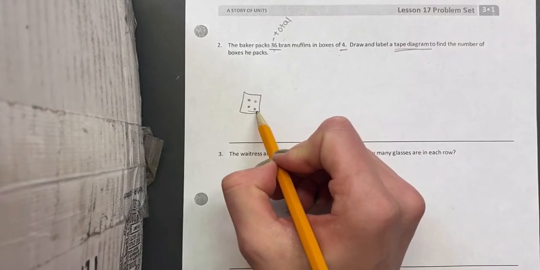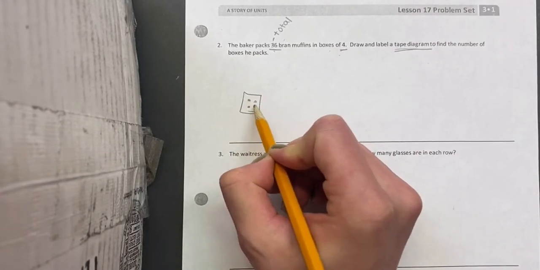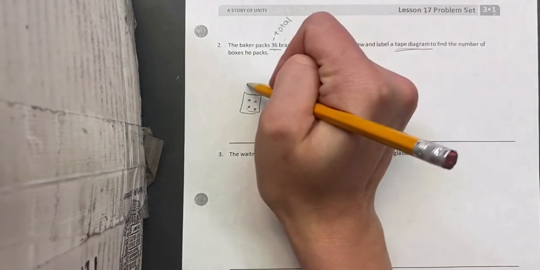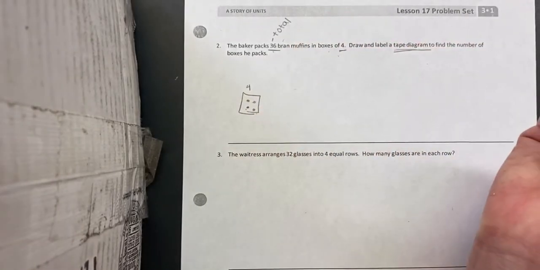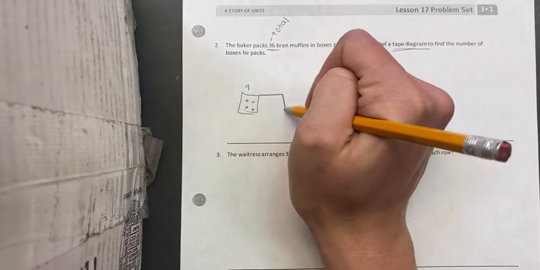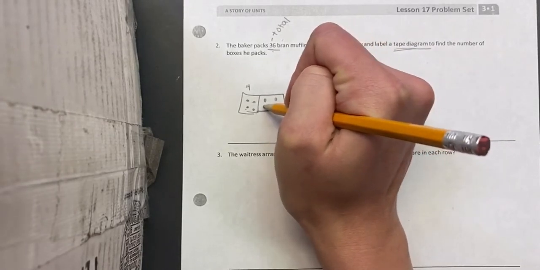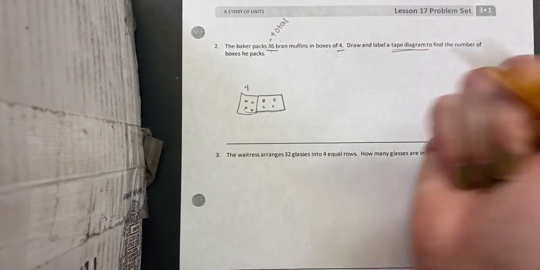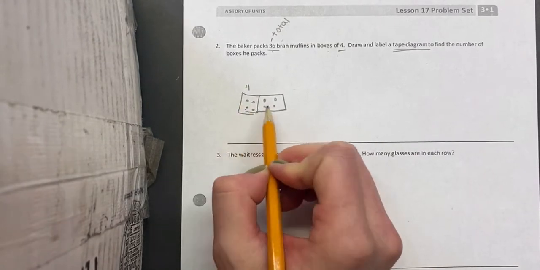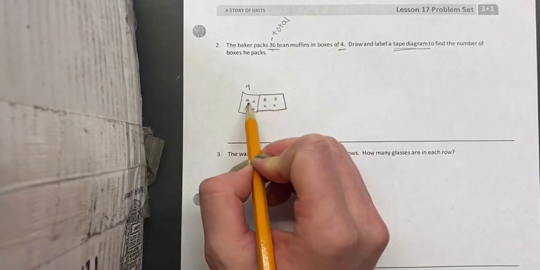So here is my first box with my 4 muffins. But that only gives me a total of 4. So I'm going to skip count as I draw it out. So now I'm going to add another box. And remember, you can do it with dots, or you can just write the number 4. So now I have my 2 boxes, which gives me a total of 4, 8.